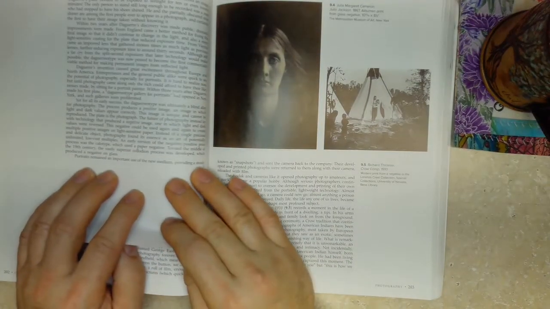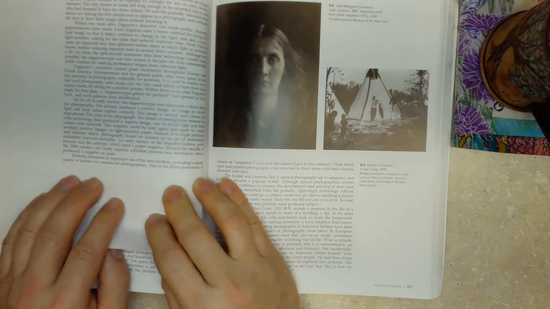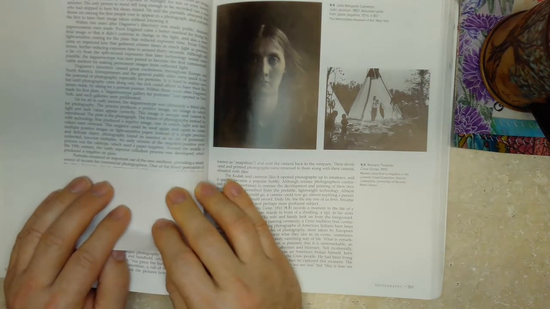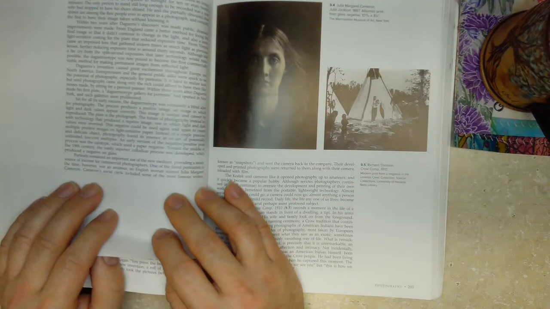Portraits remained an important use of the new medium, providing a steady source of income for commercial photographers. One of the finest portraitists of the time, however, was an amateur, an English woman named Julia Margaret Cameron.